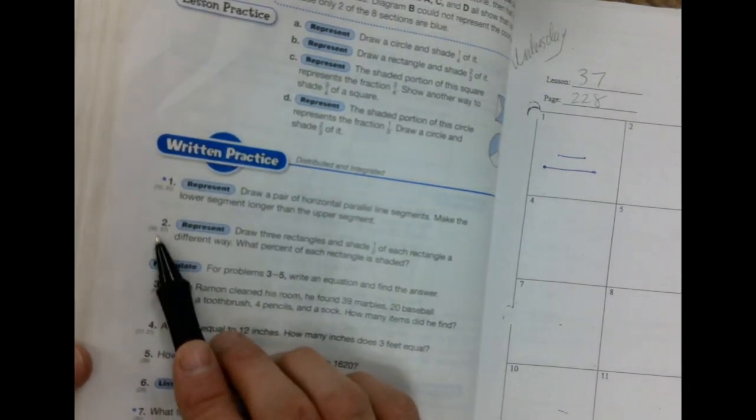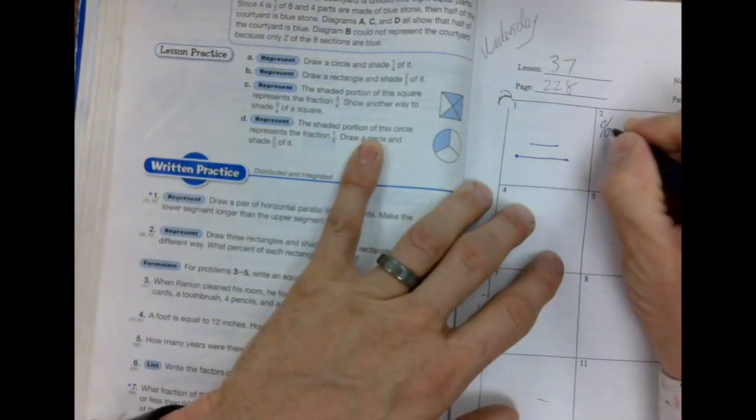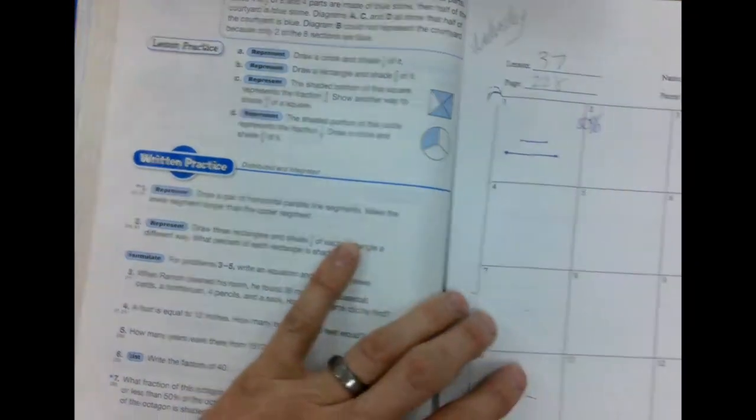Number 2, it says draw 3 rectangles and shade 1/2 of each of them in different ways. What percent of the rectangle is shaded? So you've got 2 different lessons. Today's lesson, when we learned how to draw those, as well as lesson 30. Remember, we can use our resource folder to find the percent of 1/2. Otherwise, you should know that 1/2 is 50%.